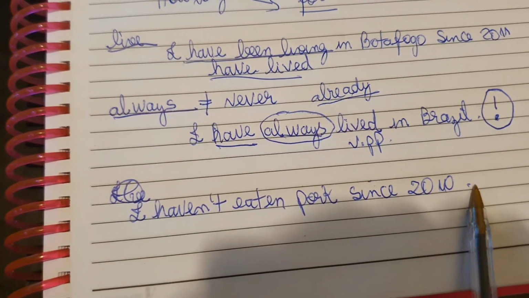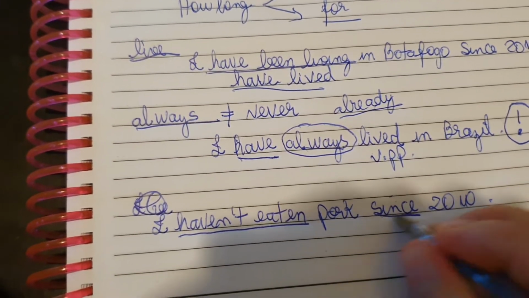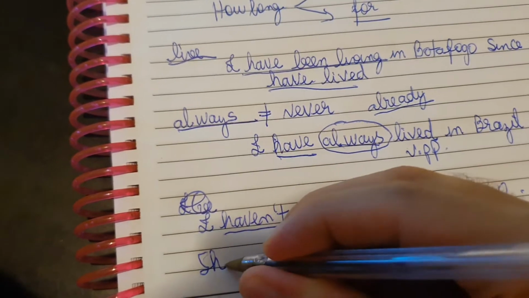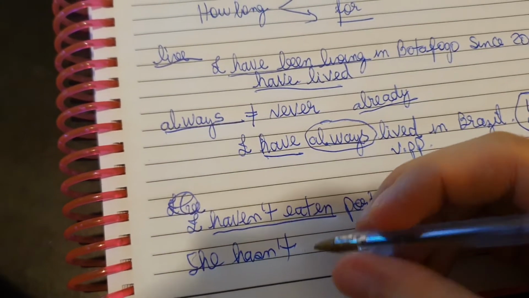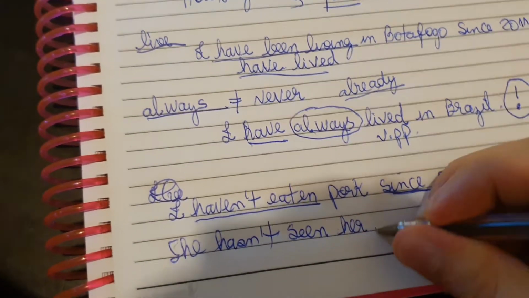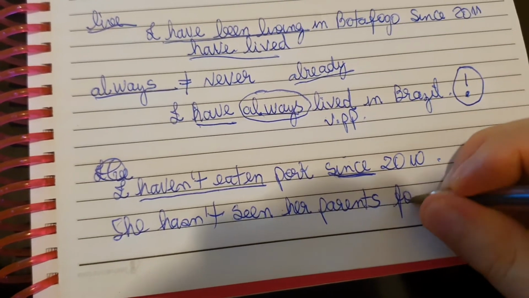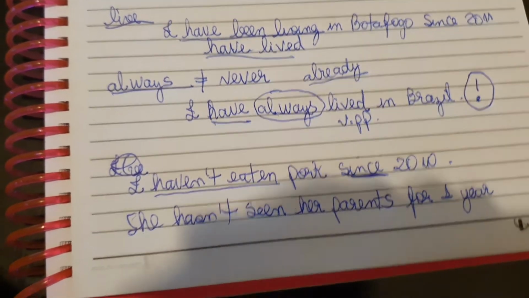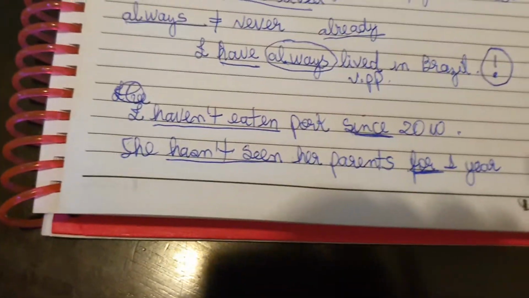Okay, so what? I haven't done something since. Let's see another example. She hasn't seen her parents for 1 year. Wow, it's possible. She hasn't seen her parents for 1 year.